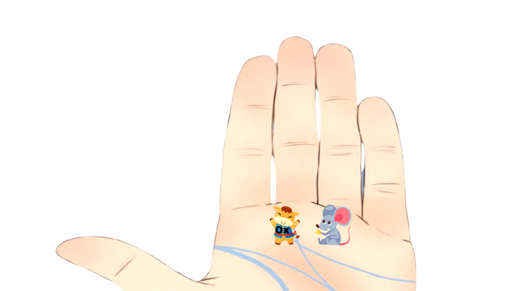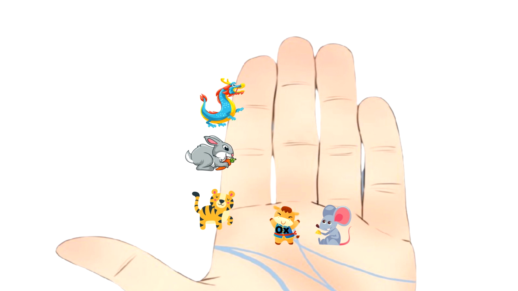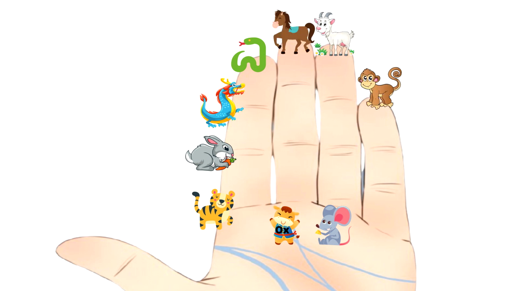Moving clockwise, the ox is at the bottom crease of your middle finger. The tiger is at the bottom crease of your index finger. The rabbit is at the middle crease, and the dragon is at the top crease of your index finger. The snake is therefore on the fingertip. Keep moving across the fingertips is the horse, the goat, and the monkey. The rooster is at the top crease of your pinky, the dog in the middle, and the pig at the bottom.